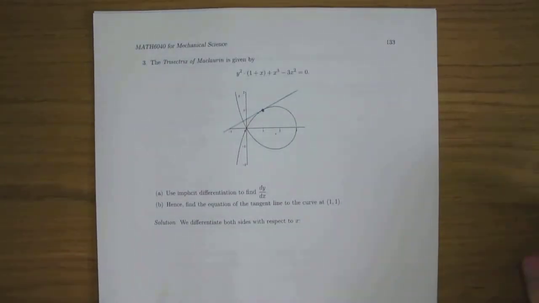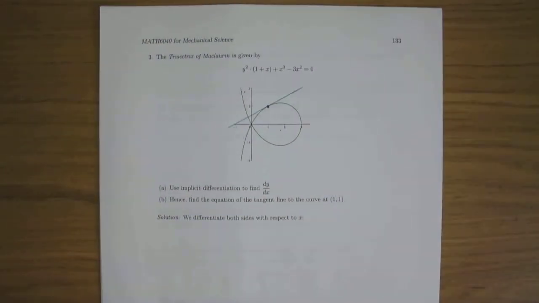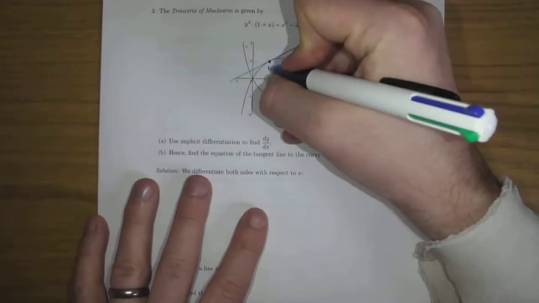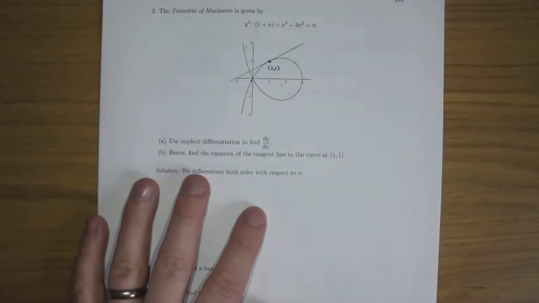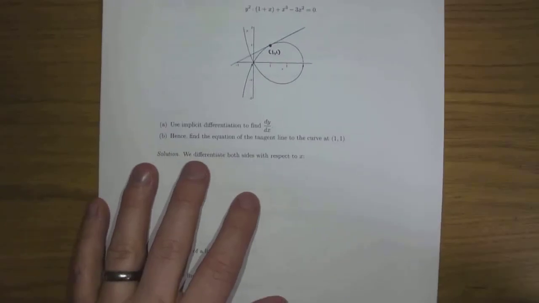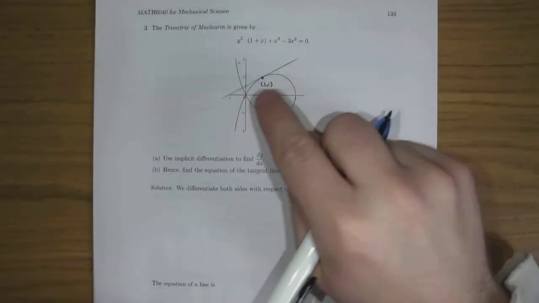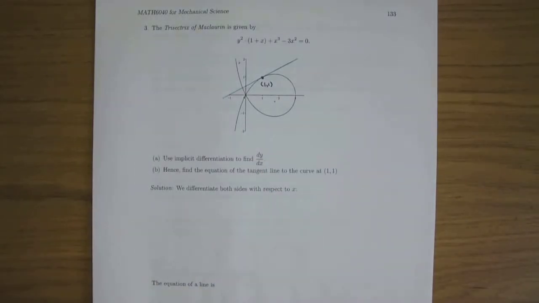Now if I've drawn it slightly off, it could be like 0.4, point whatever, 0.6, we'll see. So this is the point 1, 1. We want to find dy/dx first, and then what we're going to do is find the equation of this tangent line. The slope is going to be positive, it's going to cut somewhere near 1/2.